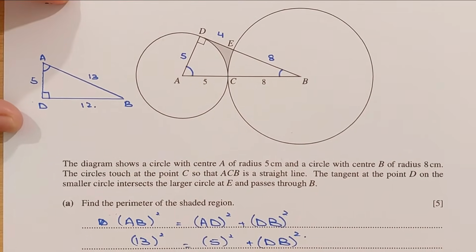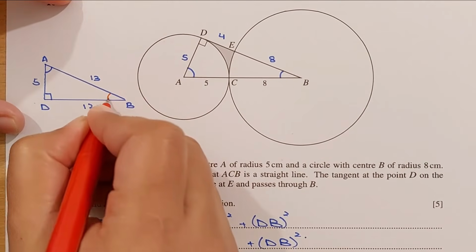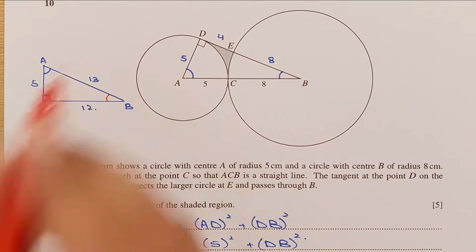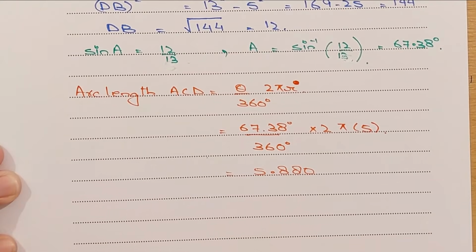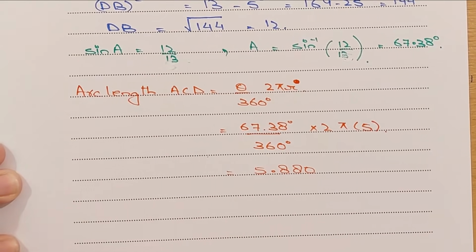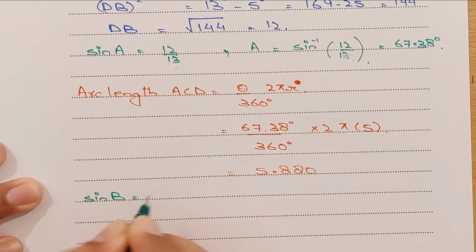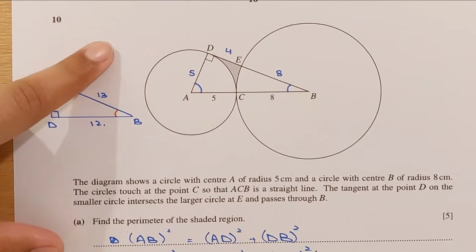Now let me find C to E. Let me find the angle B first. To work on angle B, you can use any ratio. Let me do sine again. Sine B is opposite over hypotenuse.